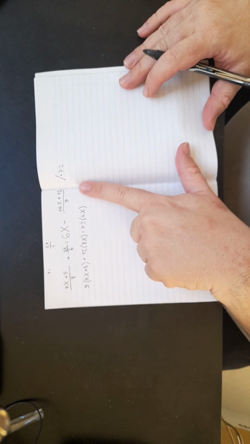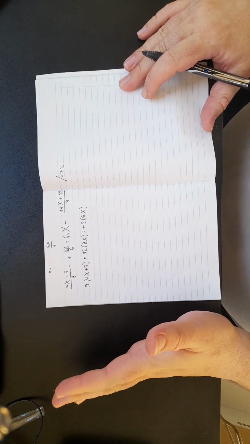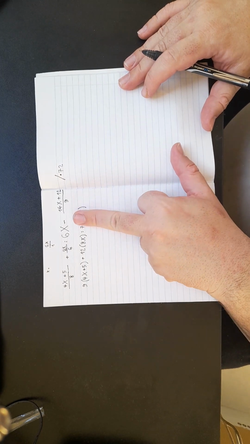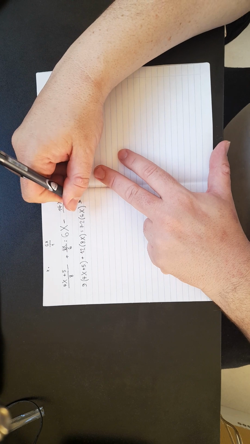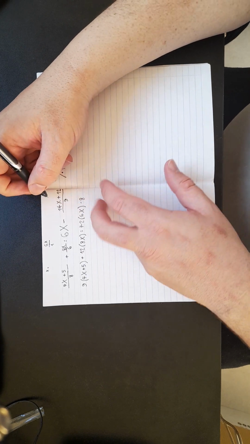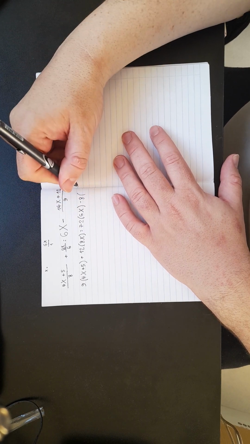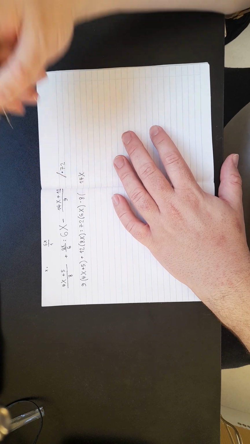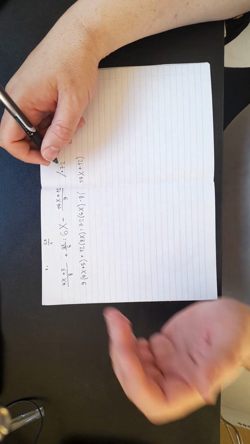And here we already have 72 divided by -9, that's going to be -8. I just copy all the numbers as they are. So 40x plus 12, and that's all.